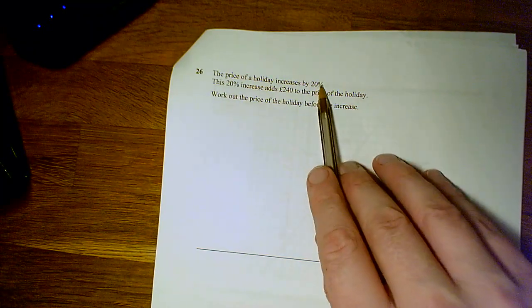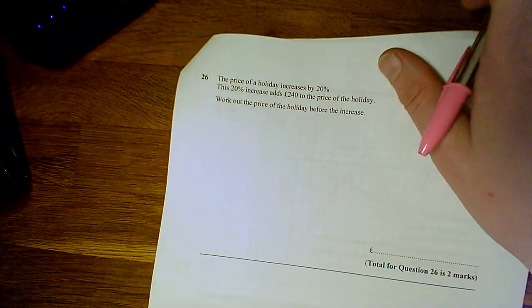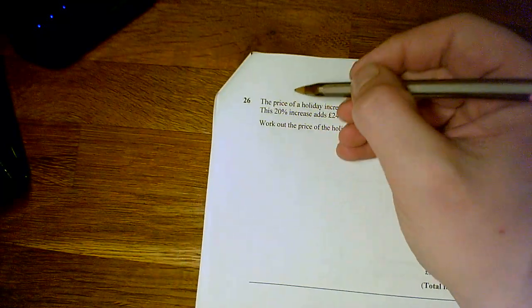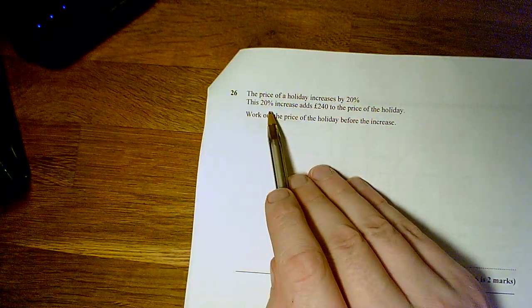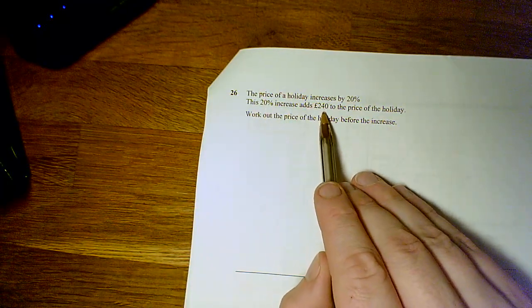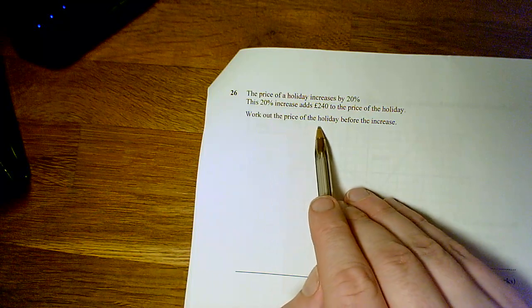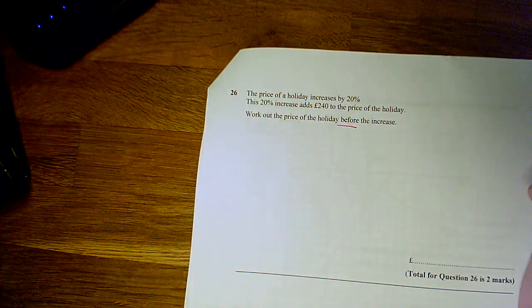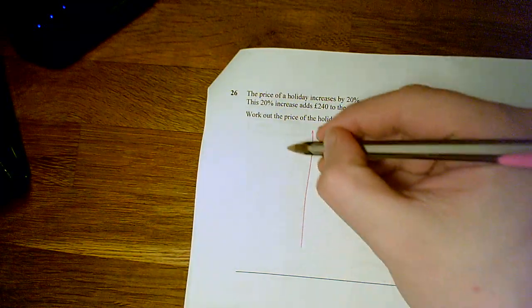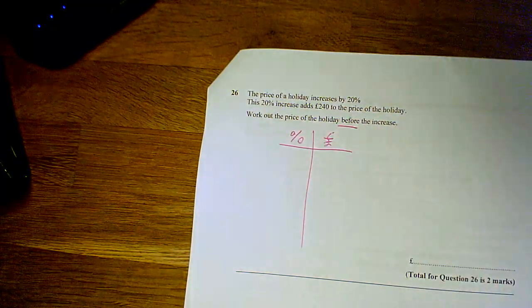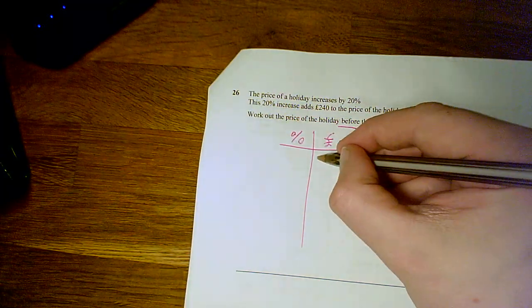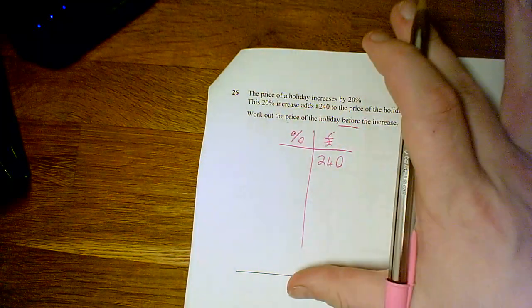Price of a holiday increases by 20%. Impressed with how many of you used percentage and ratio tables. Well done. So it increases by 20%, and the increase is £240. Work out the price of the holiday before the increase. I'm going to do, guess what? A table. Right, so the number I know is £240.